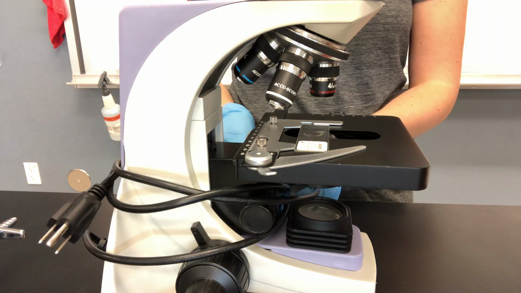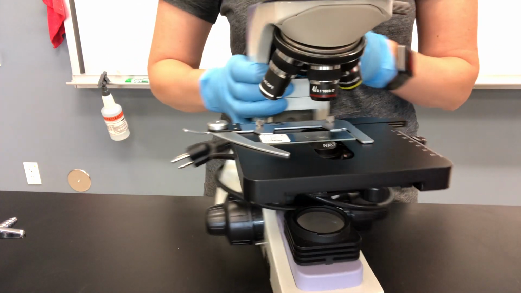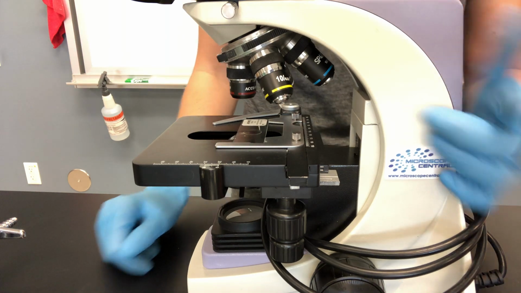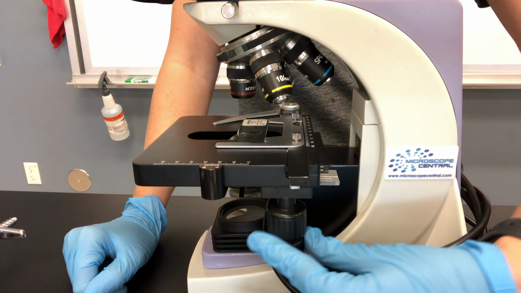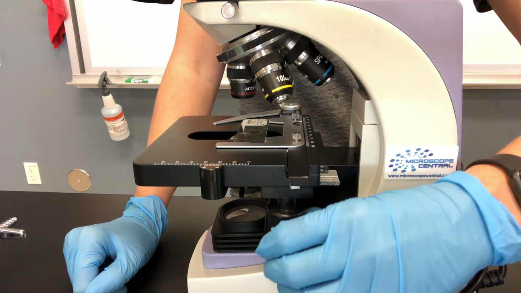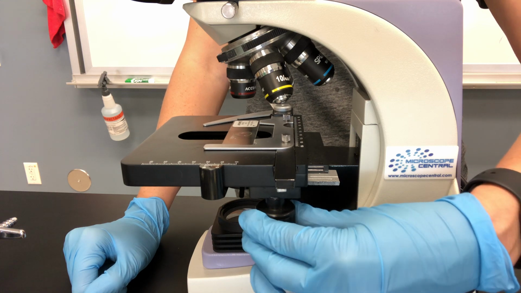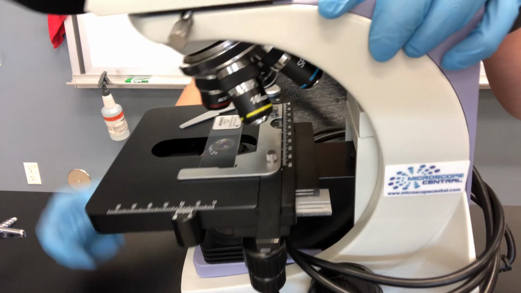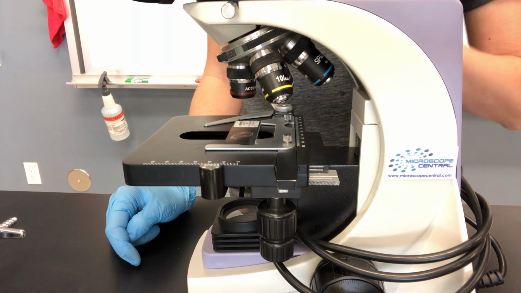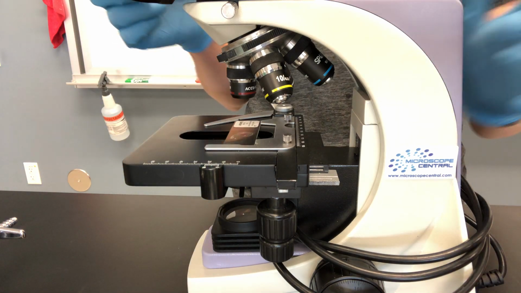Now, I'm not going to plug this in because I'm just using this as a demonstration. I'll turn it around here so you can see all the parts. But you'd plug it in to turn it on. So on this side of the stage, you can see these dials. I'm going to call them stage dials. You use those to move the specimen until the stained specimen is right over the light that's coming through here.